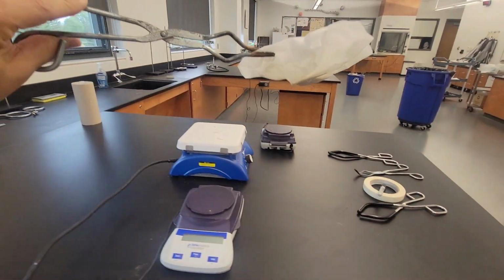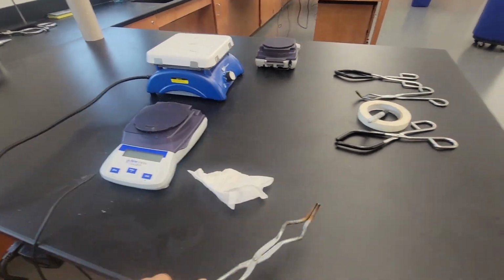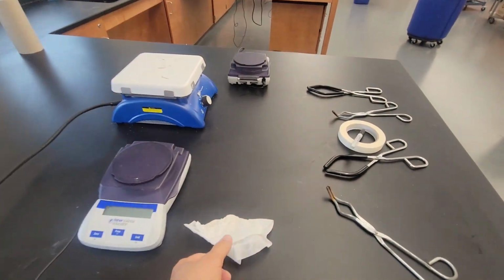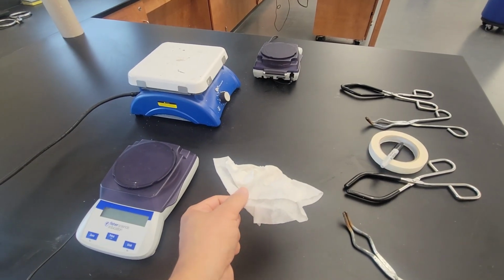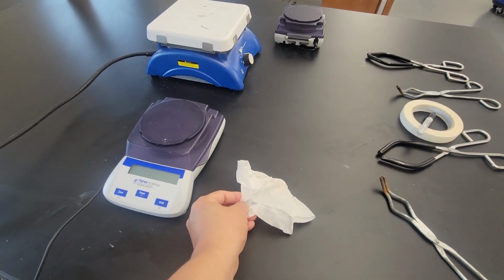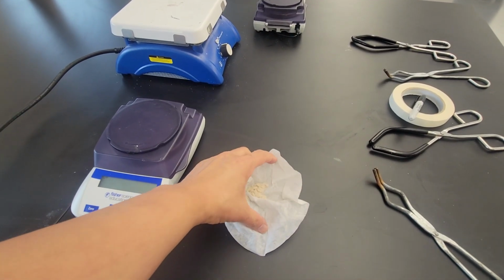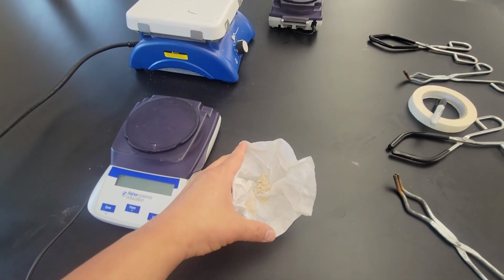All right. What I should have done was zero out my filter paper. Nice and dry. Now let's go weigh this.